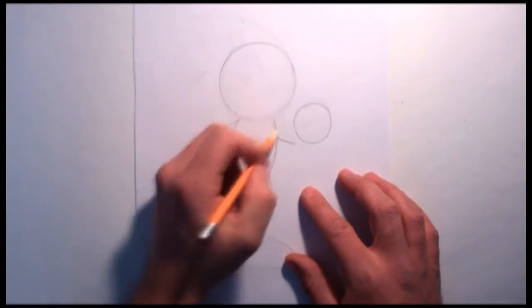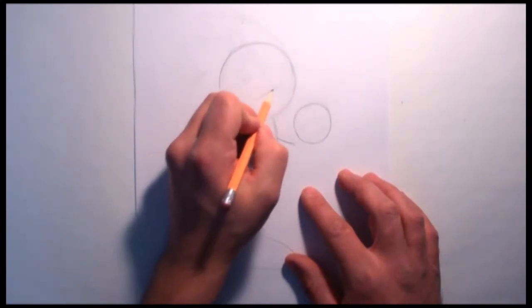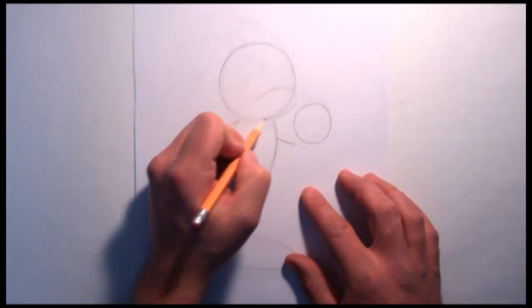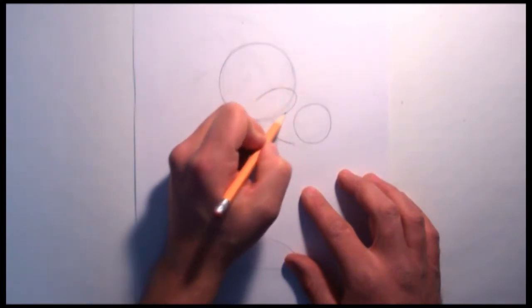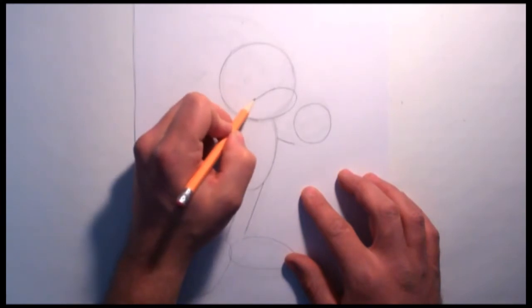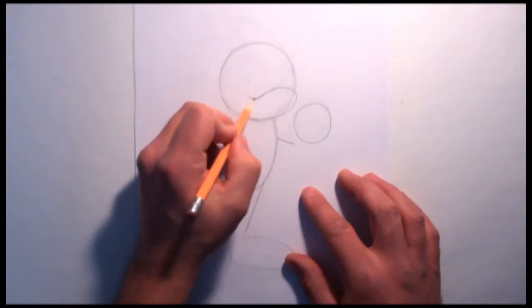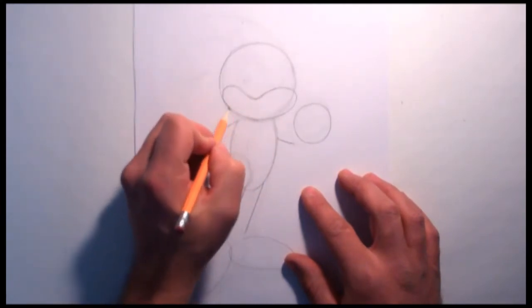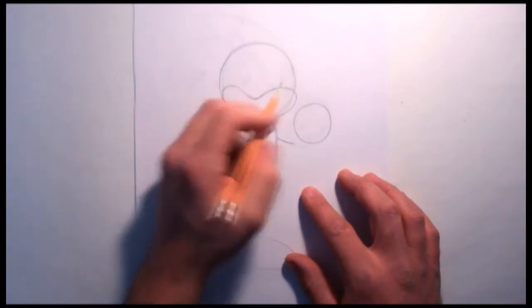Next, let's go ahead and bring in Sonic's snout. Alright, it's just an oval. Comes around right around like this and ties in right with that circle. And dips down over in this section here, just a curved line. And there is Sonic's snout.